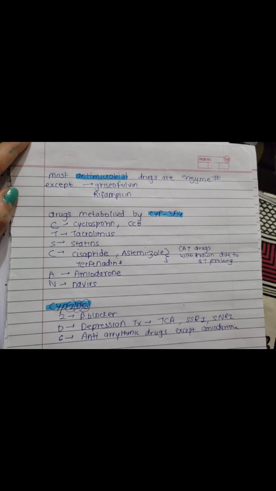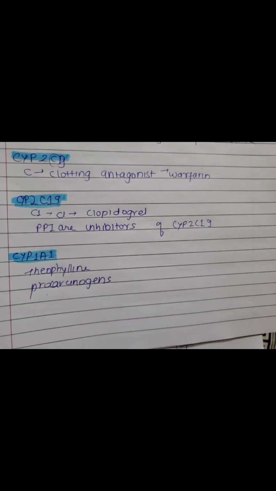CYP2C9: C for clotting antagonist, warfarin. And CYP2C19: C1 can be seen as Cl, which is seen as clopidogrel, and proton pump inhibitors are inhibitors of CYP2C19. So clopidogrel and proton pump inhibitors cannot be given together. And for CYP1A1, the drugs are theophylline and procarcinogens.